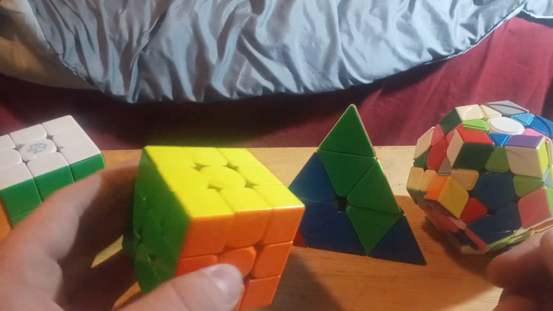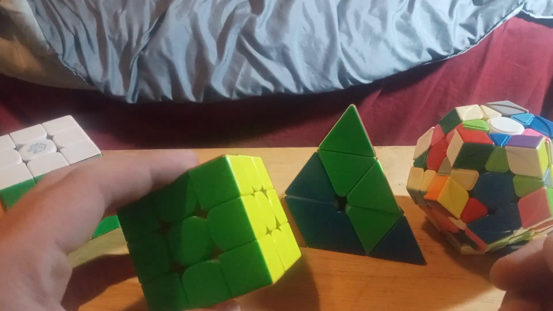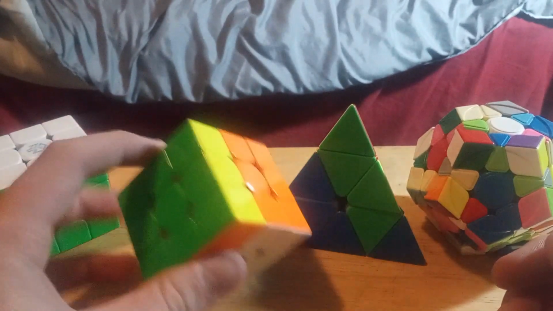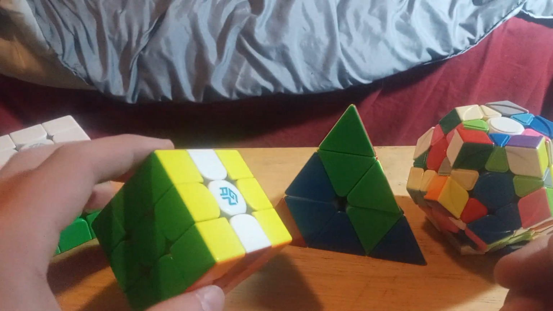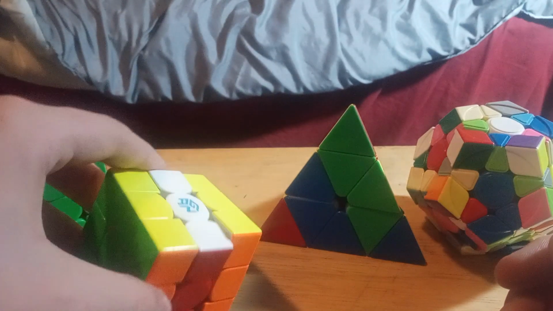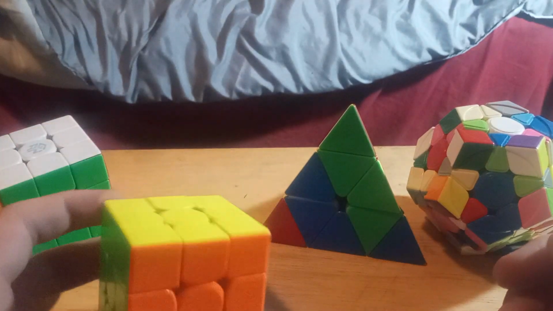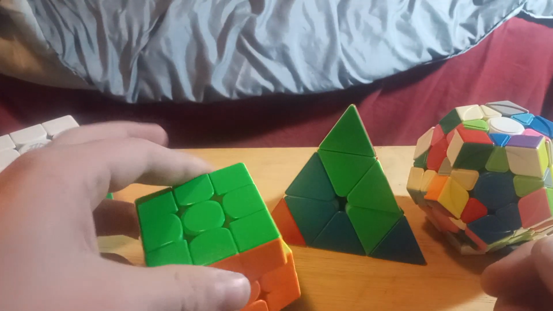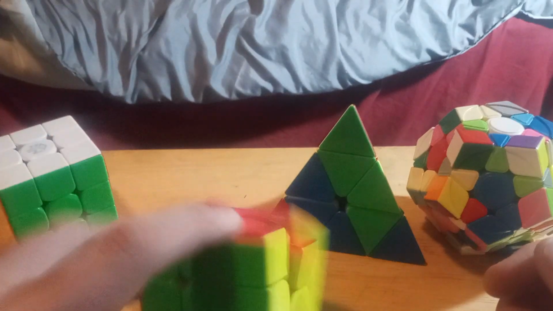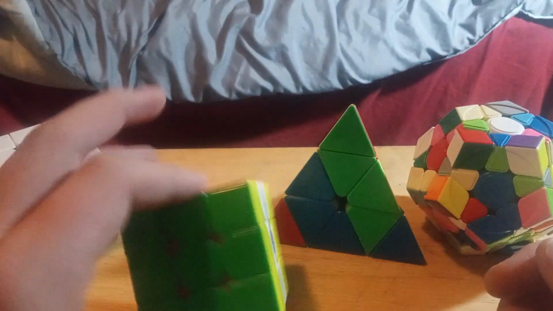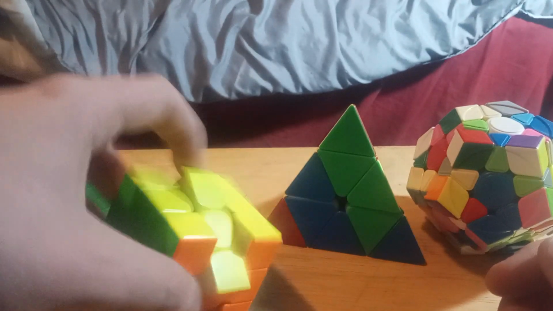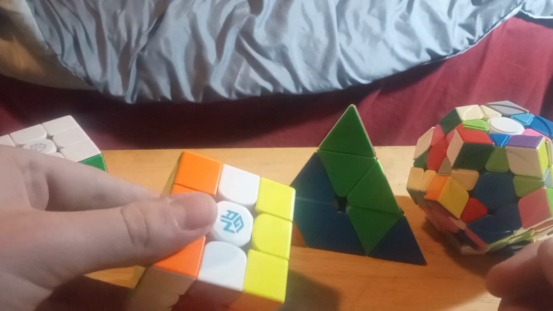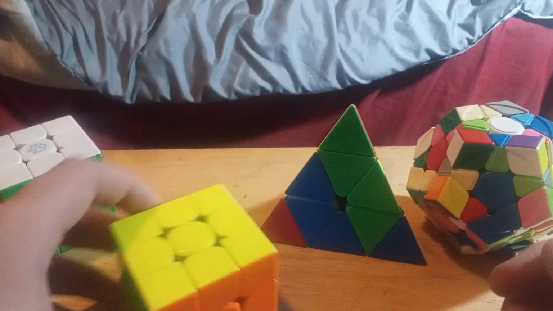But technically the best method is Roux, which requires no rotations at all. And it uses a lot of M moves, but you can use the table for that, which I don't know how to do, apparently. So it's done pretty much the same, but it's better to use the Roux method. And you do slice moves like that. I don't understand them. That's how it works, kind of.